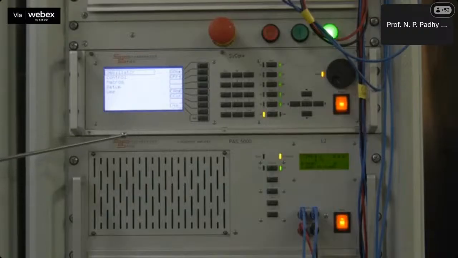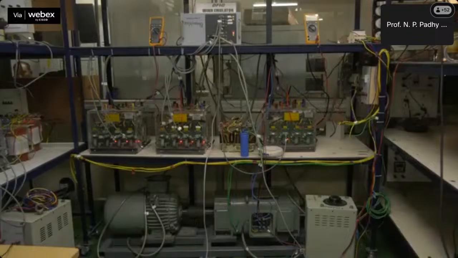In the power amplifier, the mode is set to external to receive signals from the GTAO card. We can see the voltage reflected in the panel. The voltage is fed to the main supply of the setup.